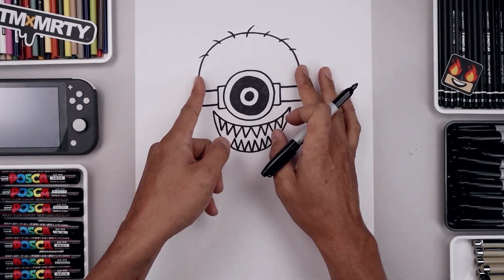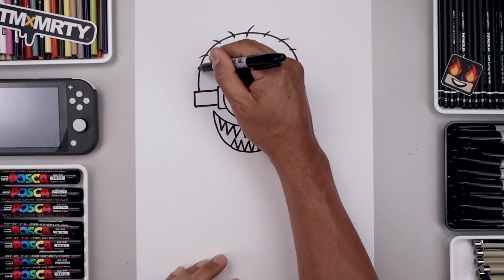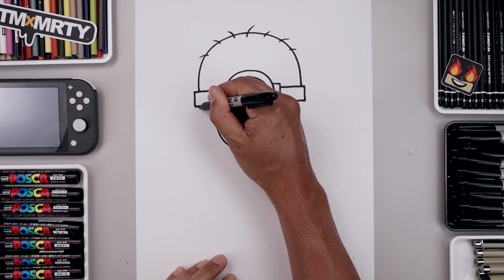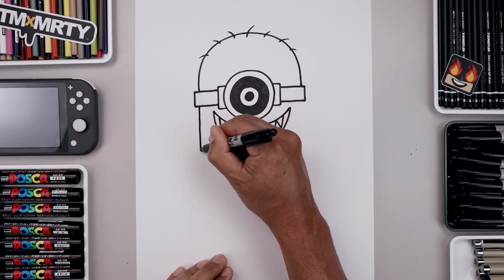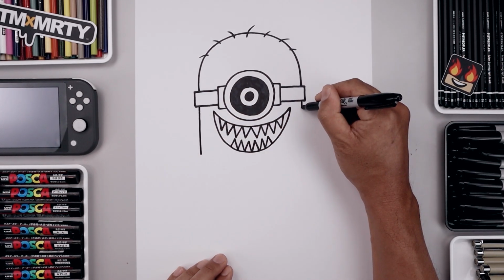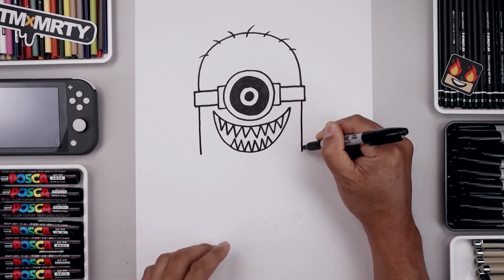Now from here we're going to pull the side of the head coming down towards the shoulders. Let's line up at the side of the head coming down underneath the strap. Draw a straight line coming down to right about there. And the same thing on the right, coming down towards the same height.